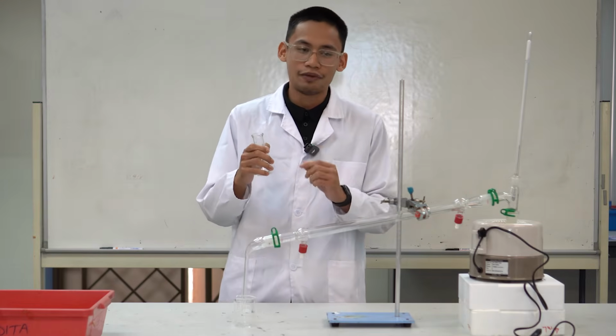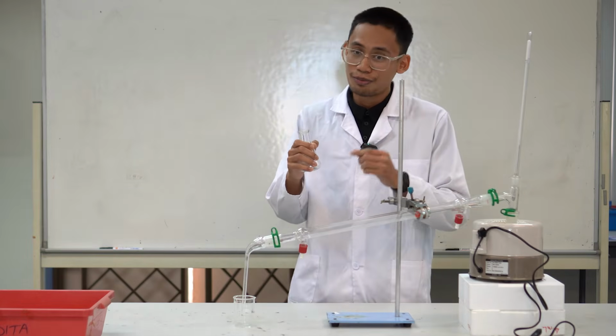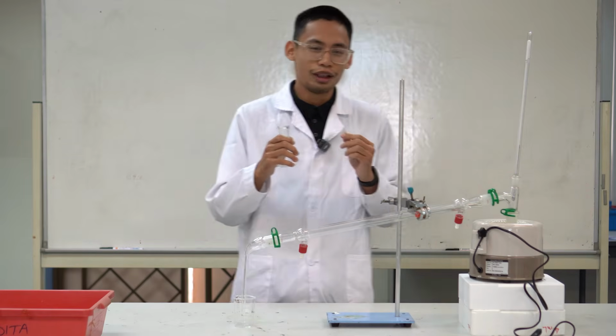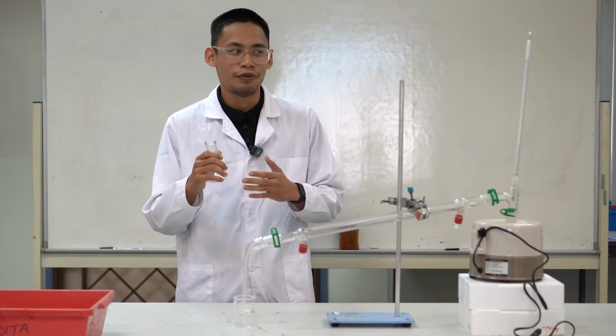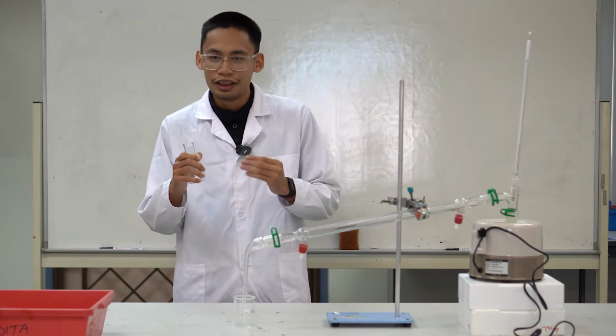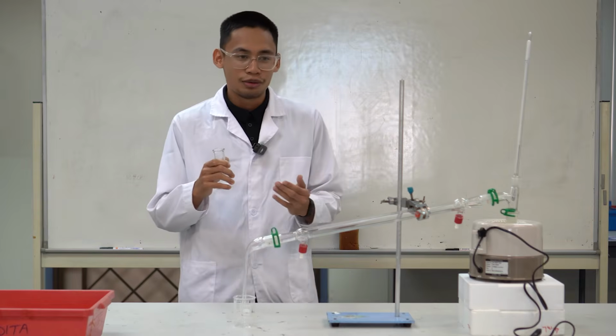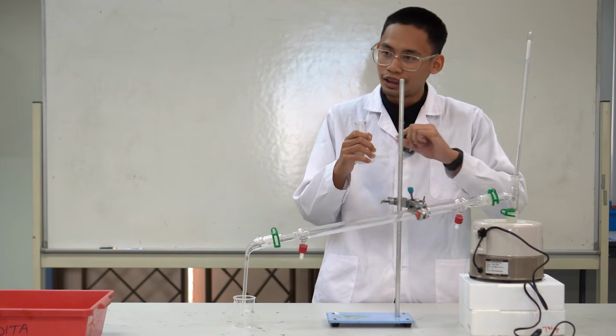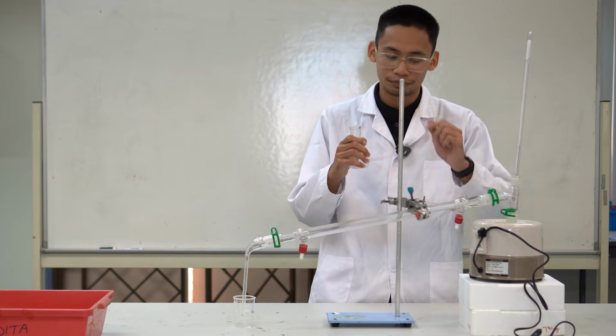After we add anhydrous sodium sulfate, we need to add boiling stones, or in the experiment we normally use granules. The purpose of adding these granules is to ensure that when we boil the mixture, it will boil smoothly.